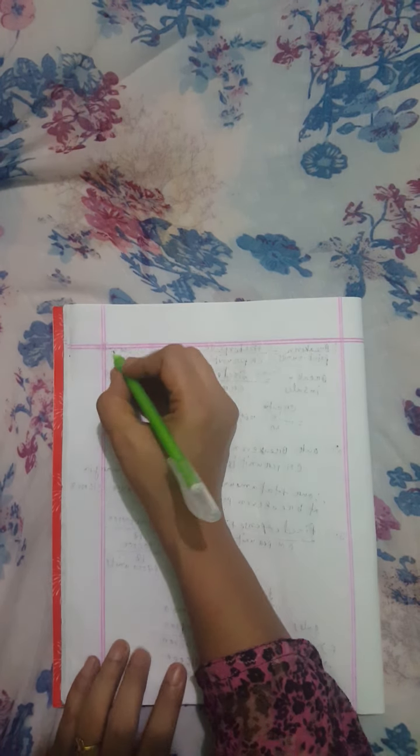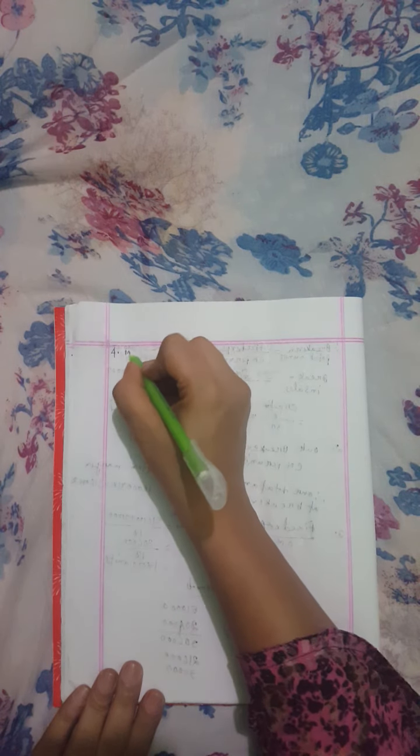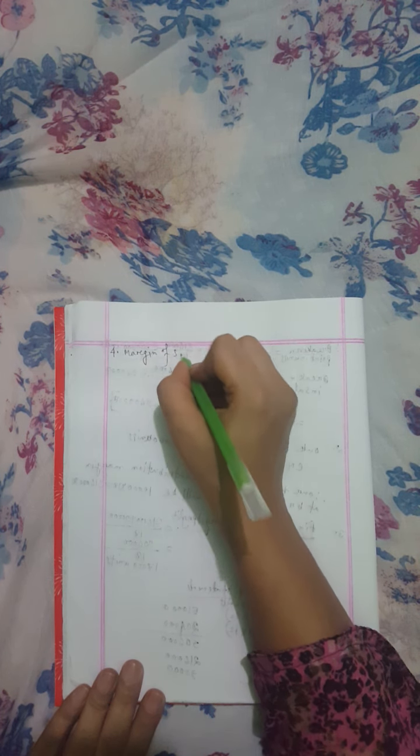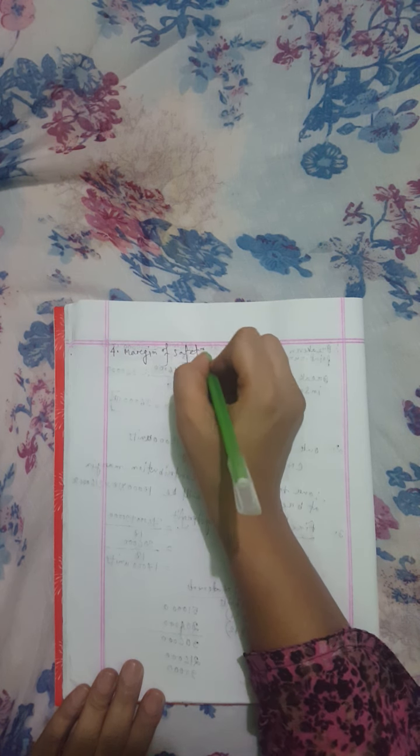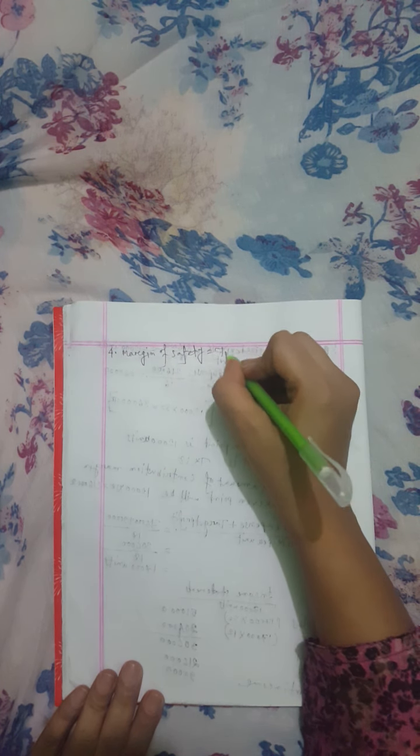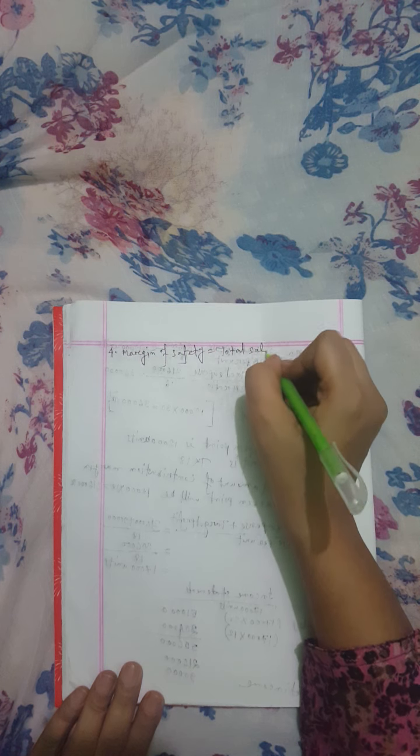Now, requirement 4. In our requirement 4, it is asked what will be the amount of margin of safety in dollar and percentage terms. Basically, margin of safety means the difference between total sales and break-even sales.